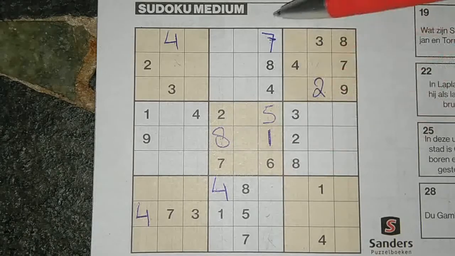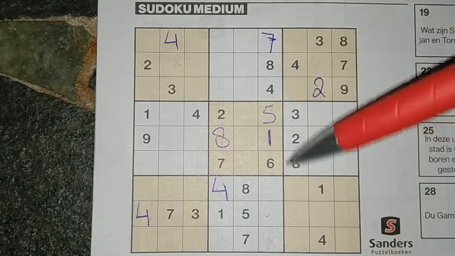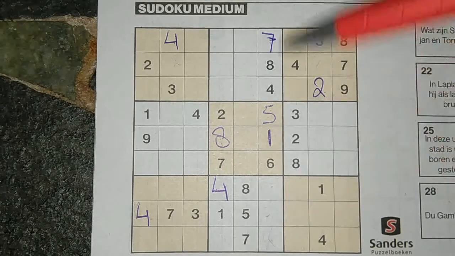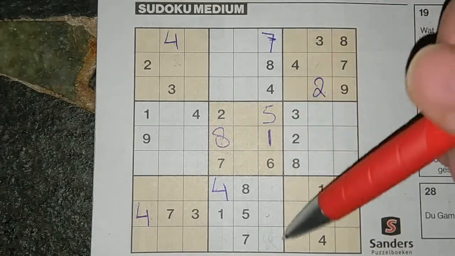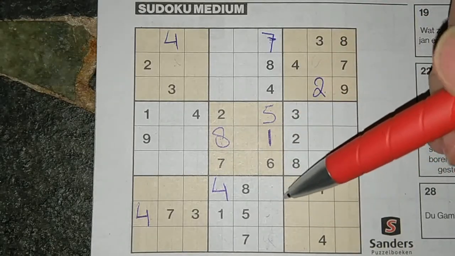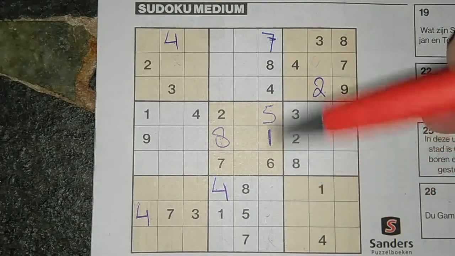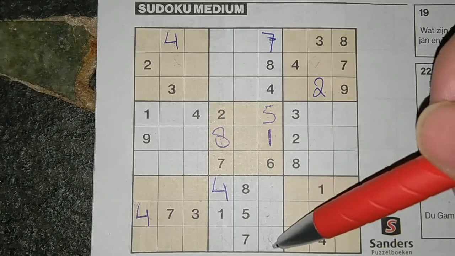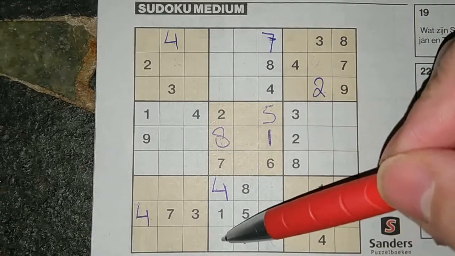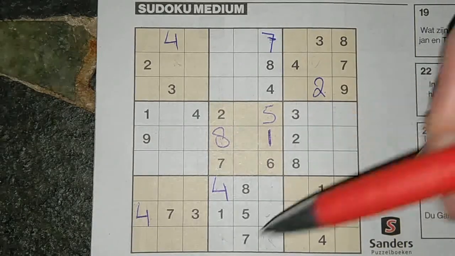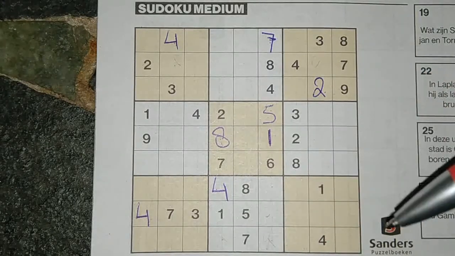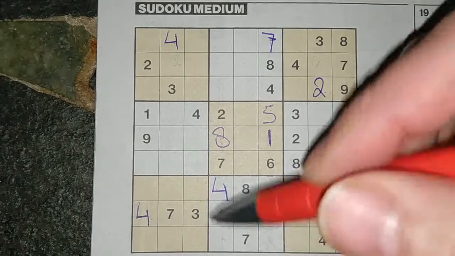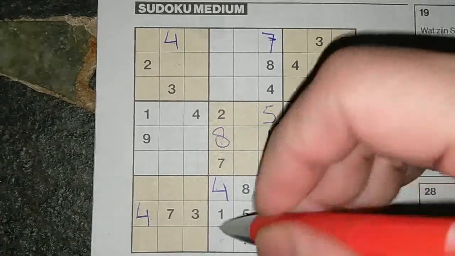We go back to this column. The 3 numbers missing in this column are the numbers 9, 2 and 3. I cannot fill this yet. That means 1 box remains for the number 6, because we see here 6, so no 6 in these 3 boxes, so the 6 should be there.